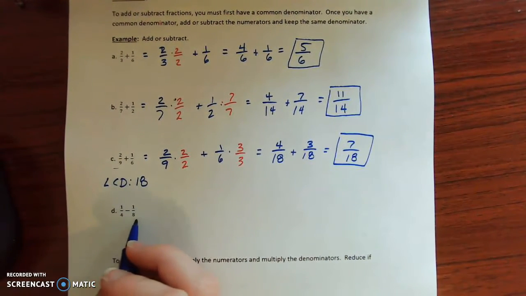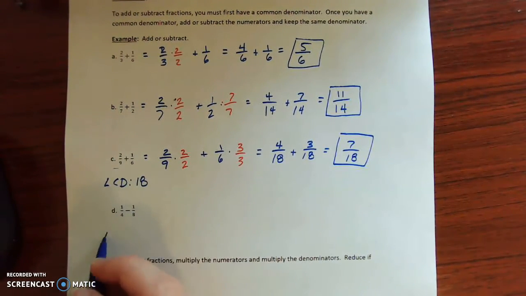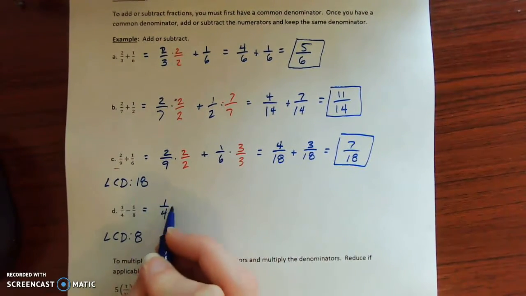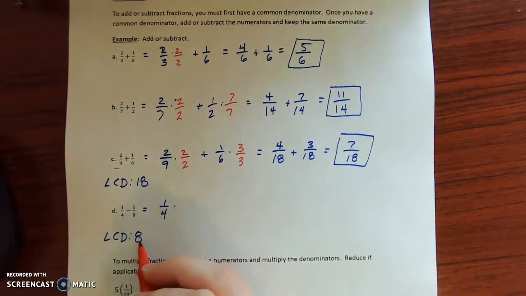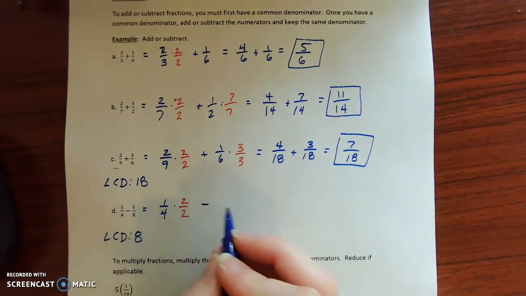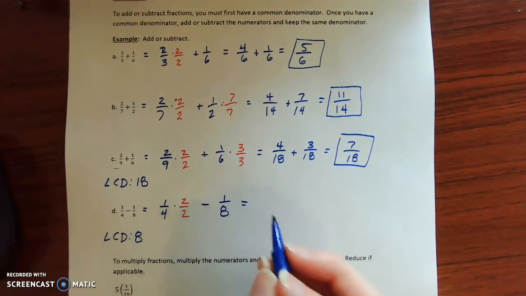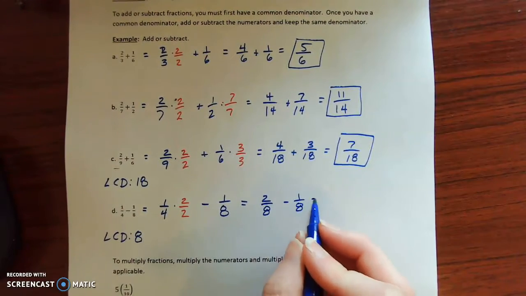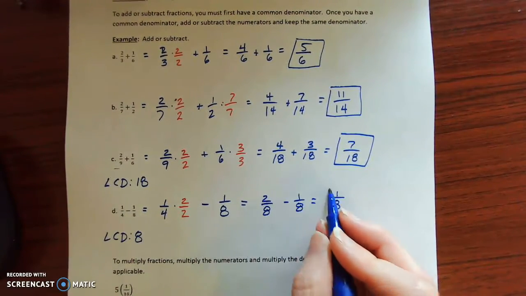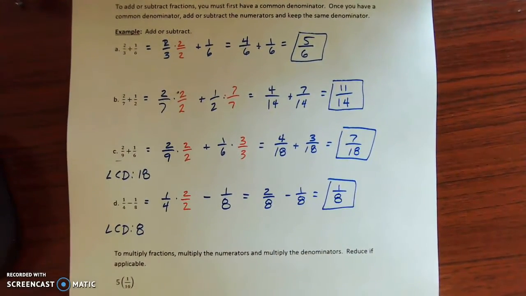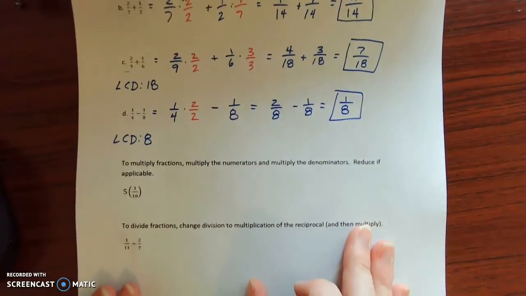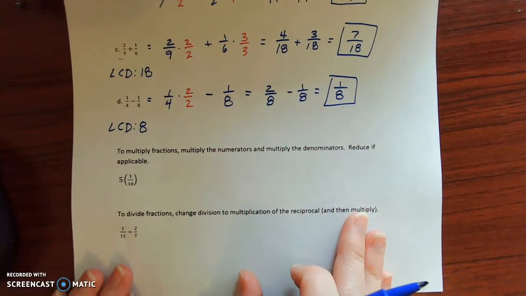And then finally 1/4 minus 1/8. My LCD here would be 8. So for the 1/4, to get a denominator of 8, I need to multiply by 2 over 2. The 1/8 already has a denominator of 8. So we get 2/8 minus 1/8, which gives us 1/8, which again cannot be reduced. But when can I reduce? We'll see that on the next topic, which is multiplying and dividing fractions.